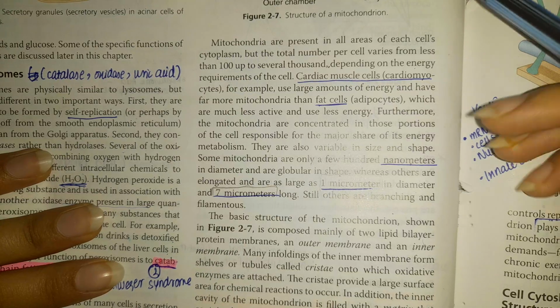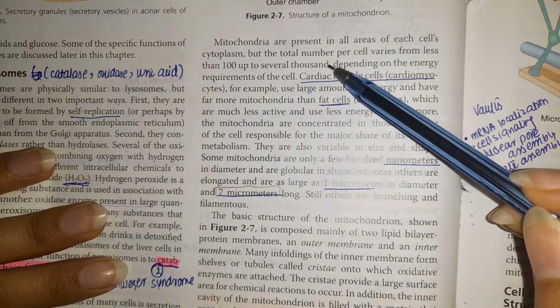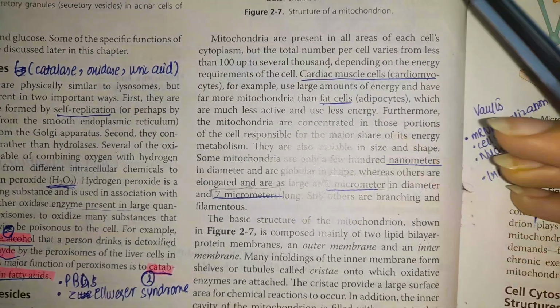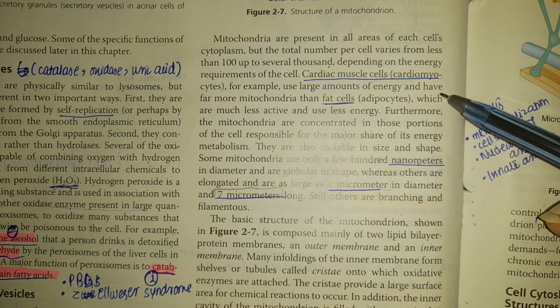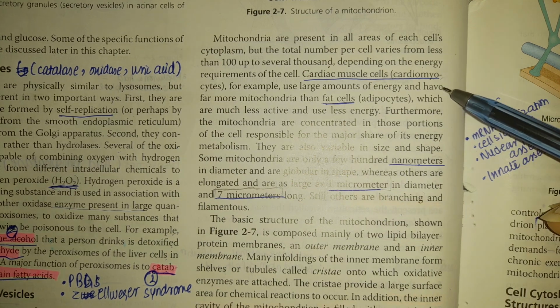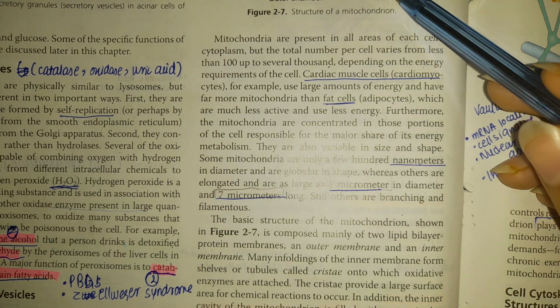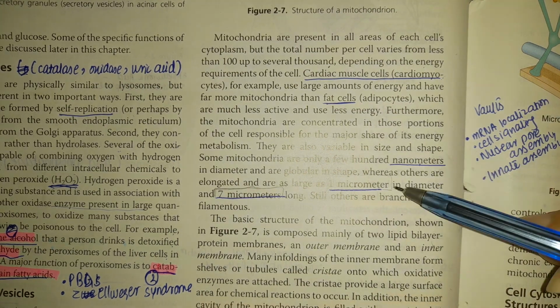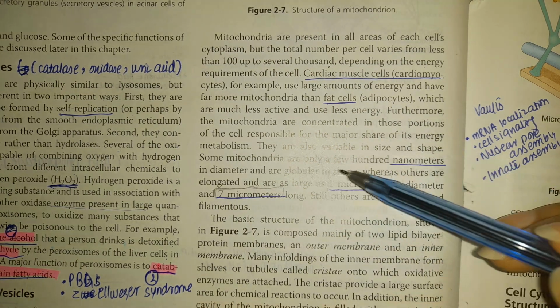Mitochondria are present in the cell's cytoplasm, but their number varies from 100 up to several thousand. It depends upon the cell's activity. The cardiac muscle cells, which are the cardiomyocytes, require a large amount of energy. They have a large number of fat cells, as a result of which they have a large number of mitochondria. The mitochondria are 1 micrometer in diameter and 7 micrometers in longitudinal length.